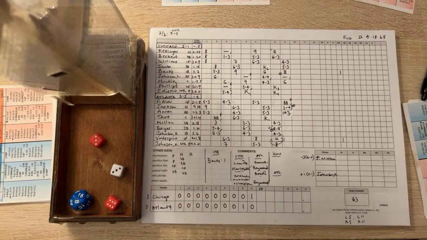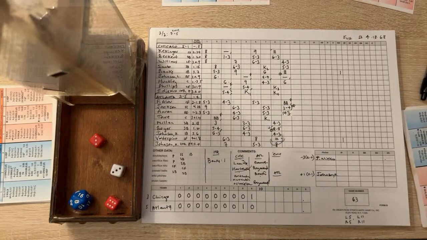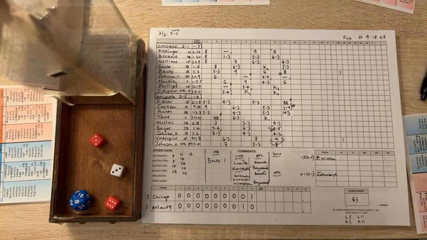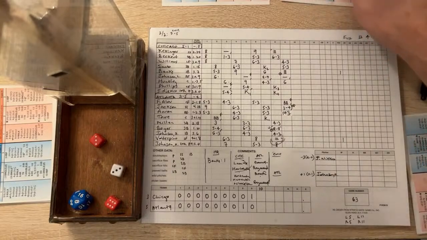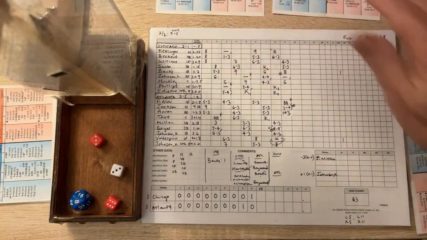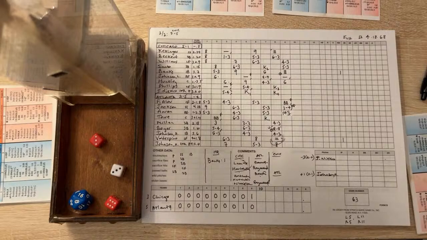What's happening, Peter, is we're heading to the top of the 10th. So in this case, these pitchers are each going to pitch a 10th inning, as neither has reached fatigue.